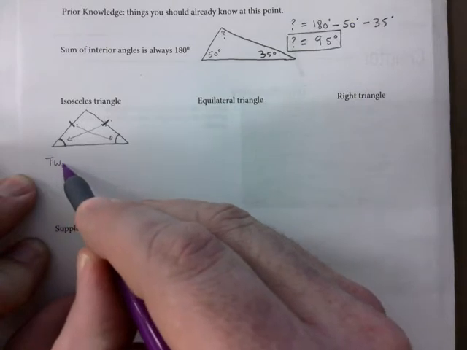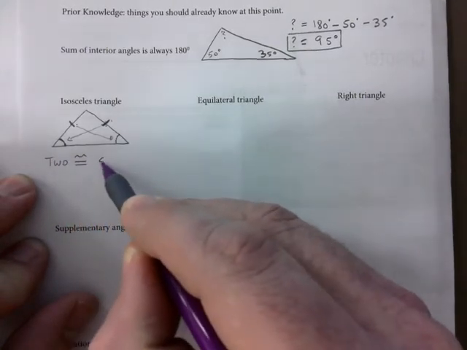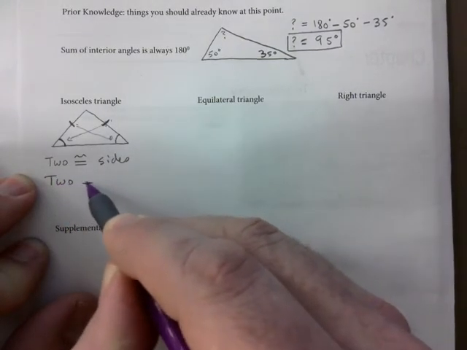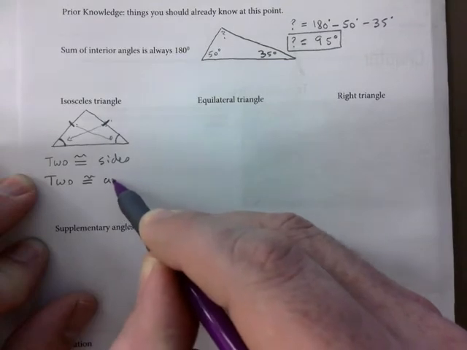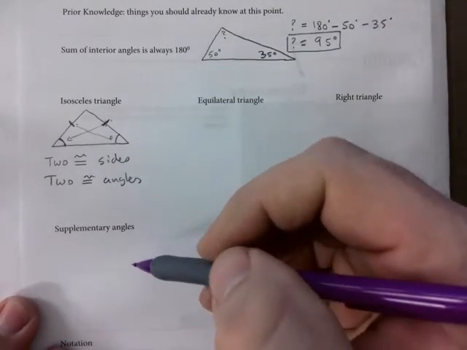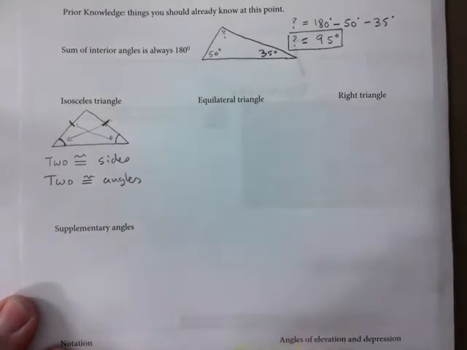Two congruent sides, two congruent angles. It's an equal sign with a squiggly at the third, right? So I didn't make this up, right?